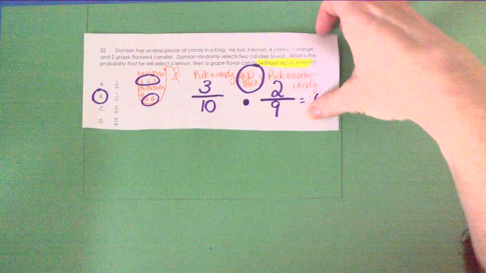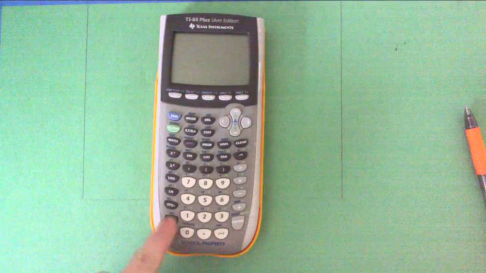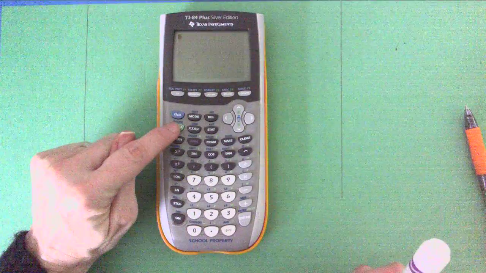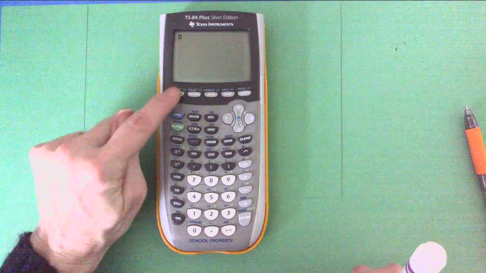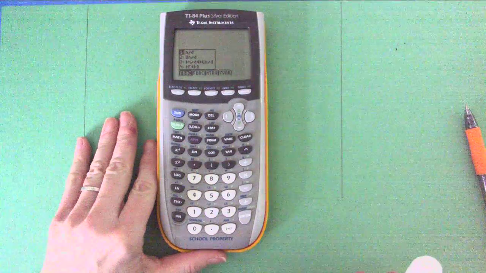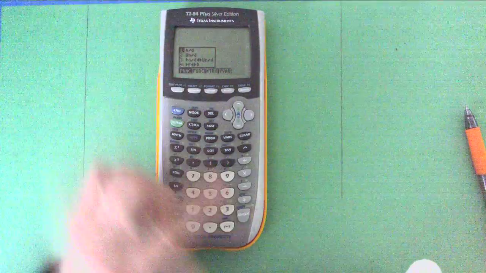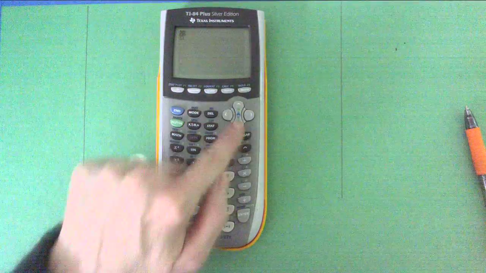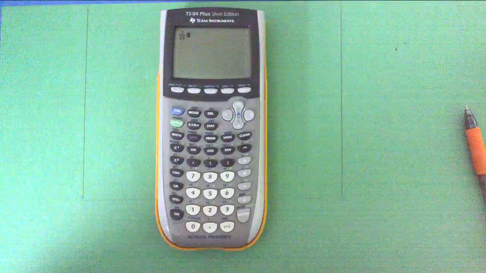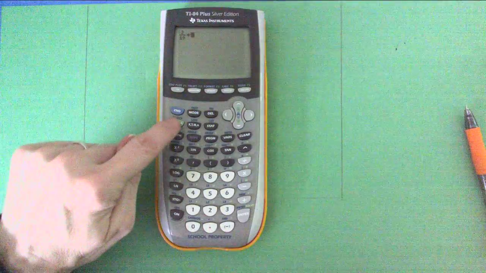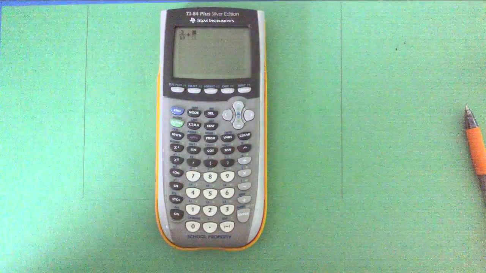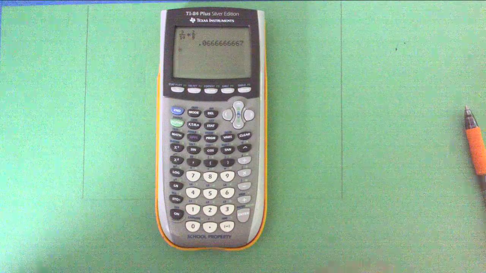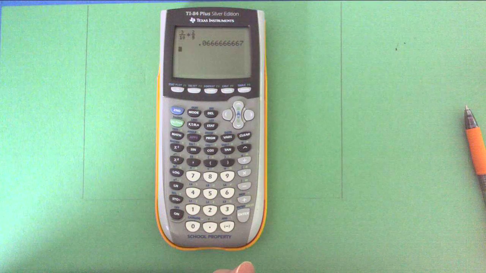So just to remind you, if you haven't worked with a TI in a little while, if you press this green alpha key and then the Y= button, you're going to get this handy-dandy screen that comes up for fraction work. Number 1, if you select that, is numerator over denominator. So I can take 3 over 10, kick out of there, times, and I can do alpha Y= again, 2 over 9. And now look what that gave me, 0.06 repeating.